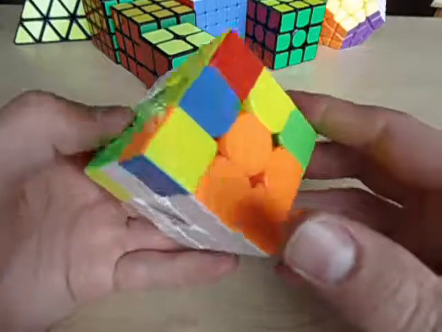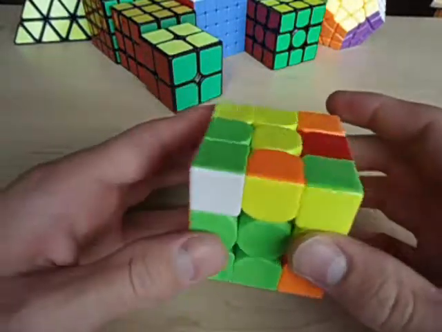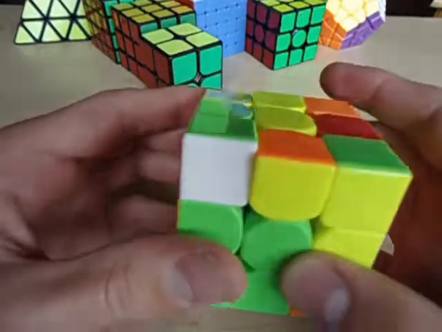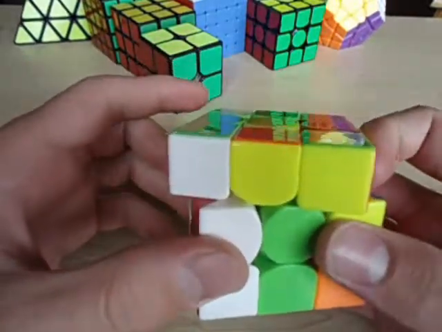Now this next pair is luckily already solved for us. So all we need to do is the insert moves, which is take it up, either do sledgehammer, take it out of the way, bring up, put it in, bring down.